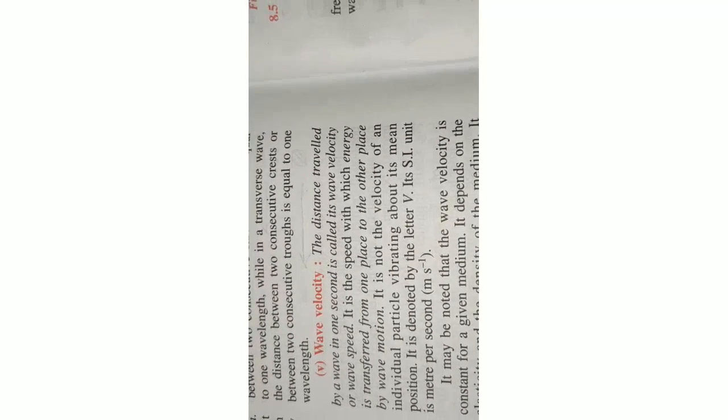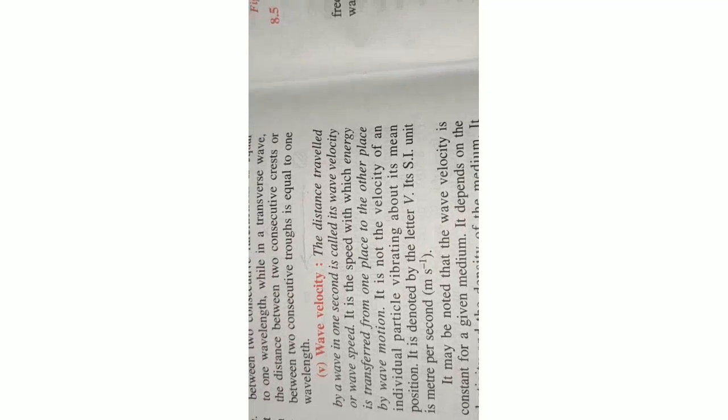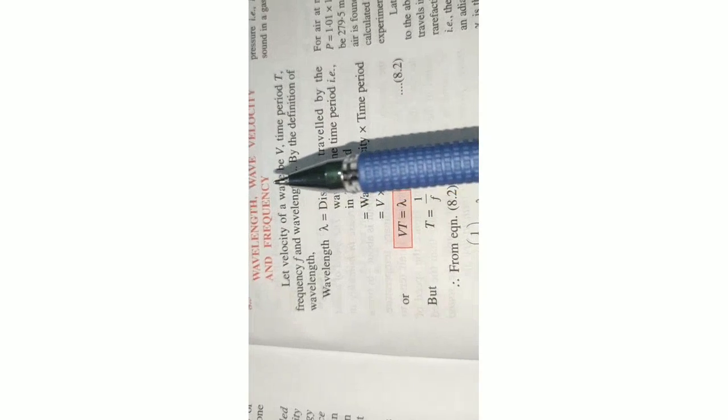Now wave velocity is the distance traveled by the wave in 1 second. It is denoted by the letter V, and the SI unit is meter per second. Now we talk about the relationship between the wavelength, wave velocity and frequency. You know that wavelength is denoted as lambda, wave velocity as V, and frequency as nu or n.